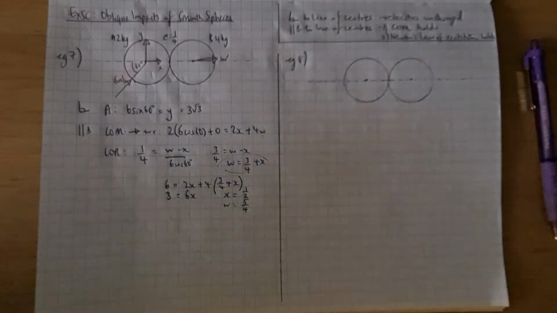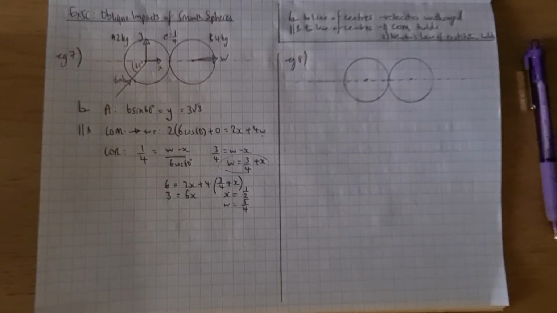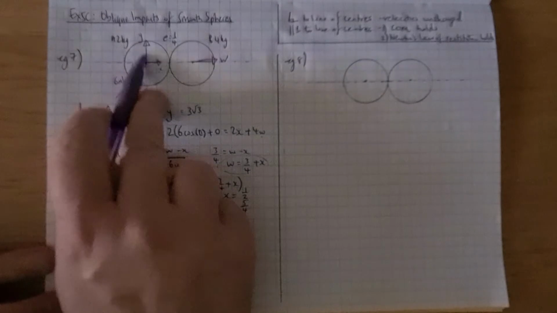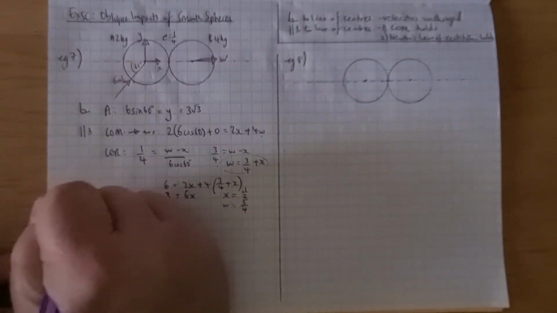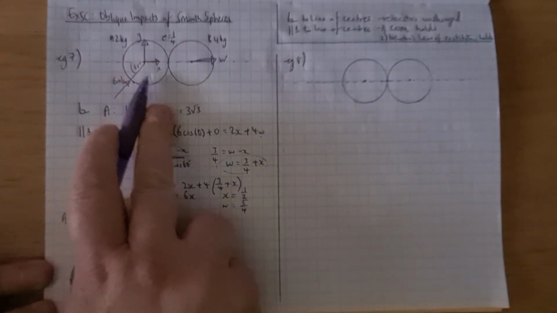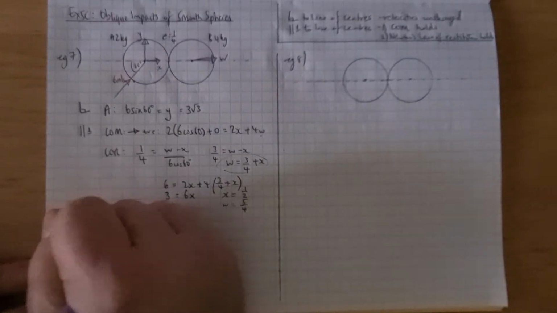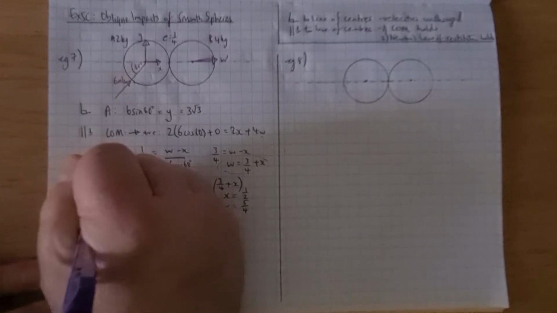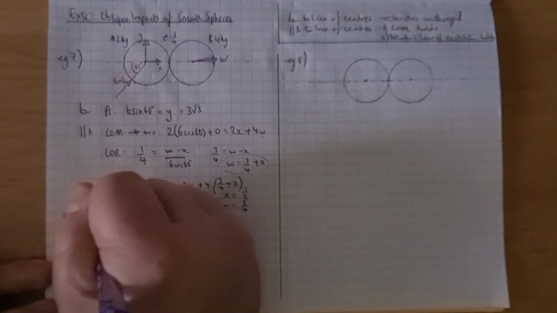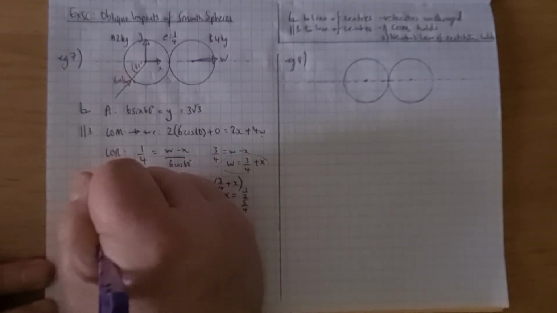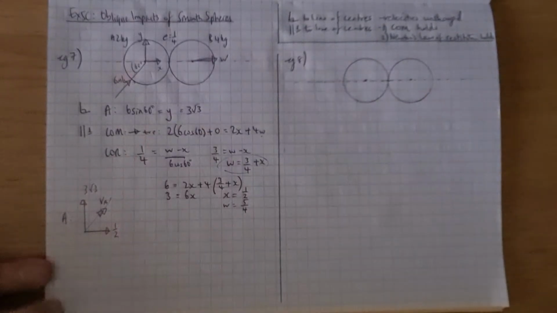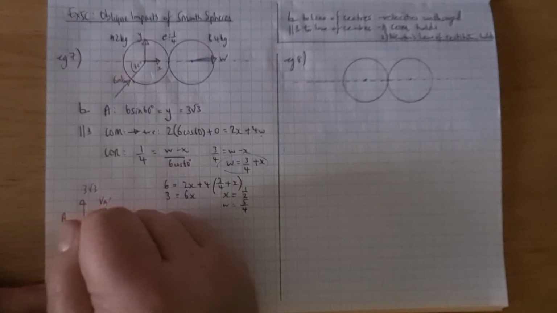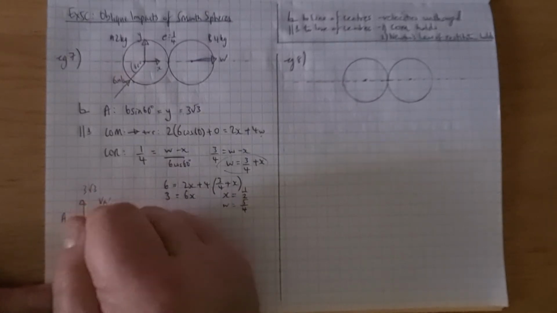Now the question actually asks us to find the magnitudes and directions of the velocities A and B. So perhaps if I just bring down what's happening with A after the event, just to remind ourselves. So we've got x is 1/2 and y was 3√3. So we can find the velocity of A, and B is obviously going to be much simpler, and we'll come to that in a moment. Now it wants to find the direction, it's asking for the velocity, so we need the speed and the direction.